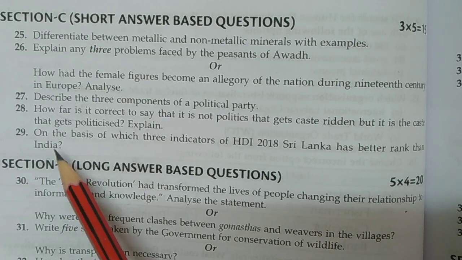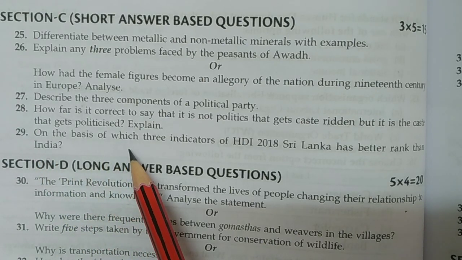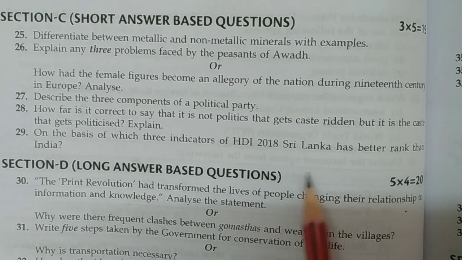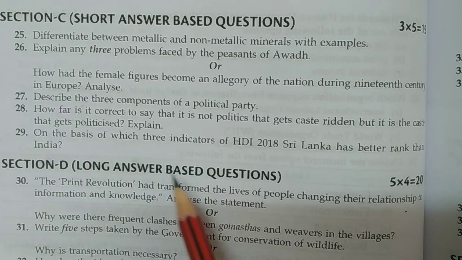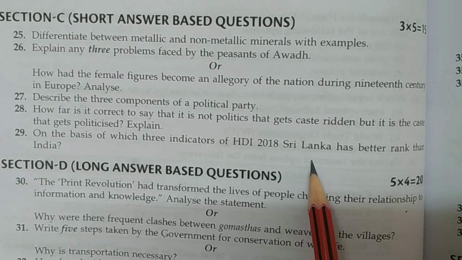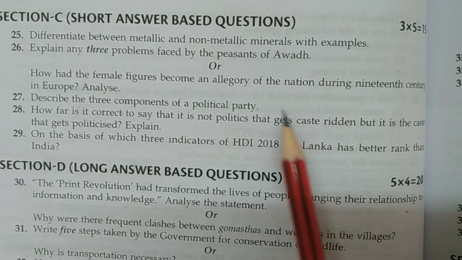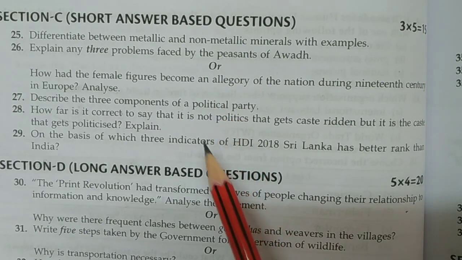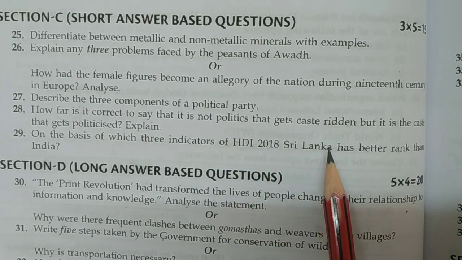Question number 29: On the basis of which 3 indicators of HDI 2018 does Sri Lanka have a better rank than India? So you can complete this answer properly, and you need to keep in mind that your answer should not be more than 60 words for short answer type questions in these sections, and you need to be aware of all the very important content which is necessary here.